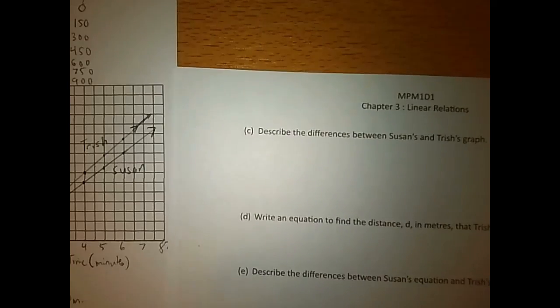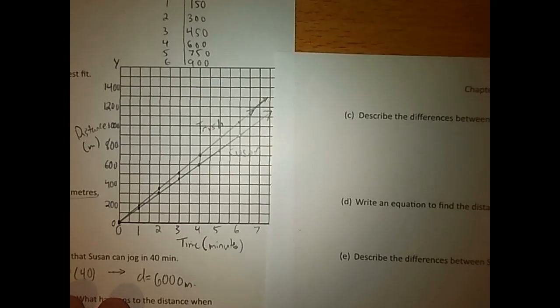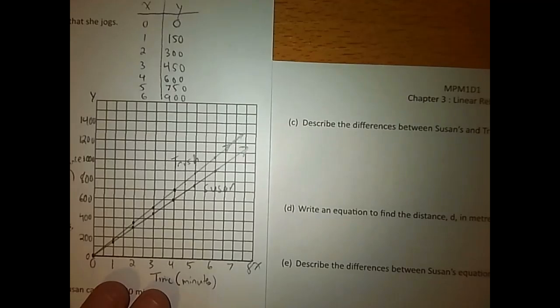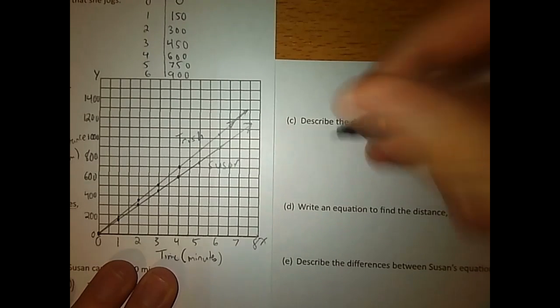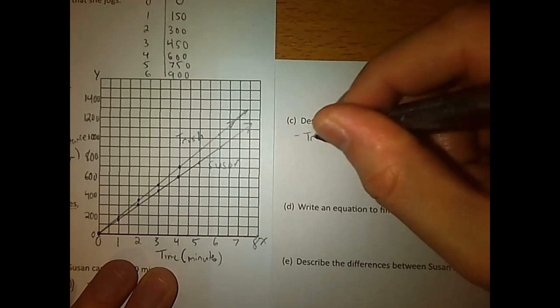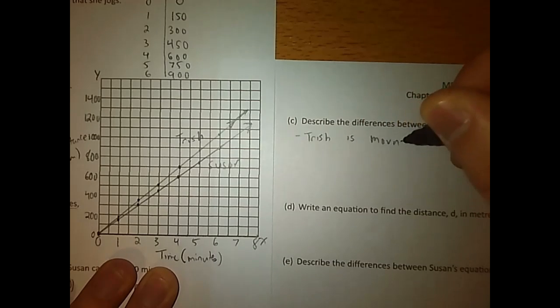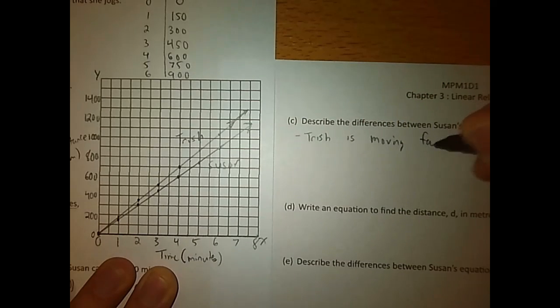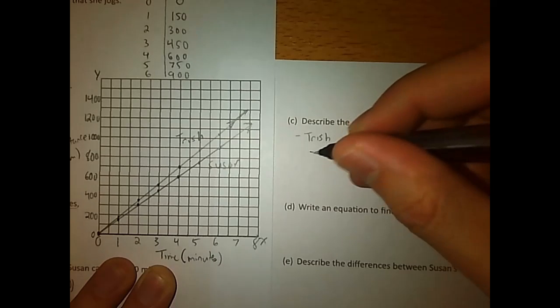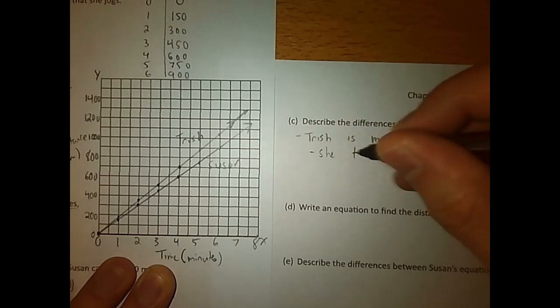So let's put this graph here. We can put our answer here as well. That looks better. Okay, so we can say Trish is moving faster than Susan. She travels further.